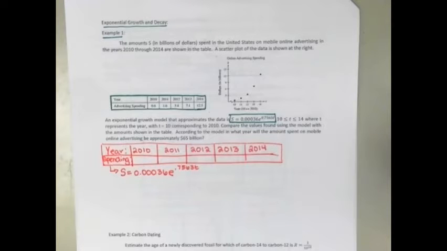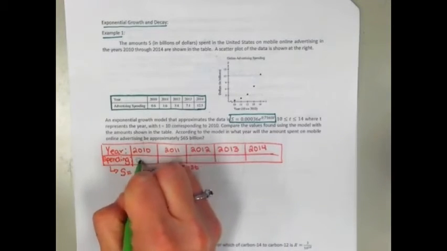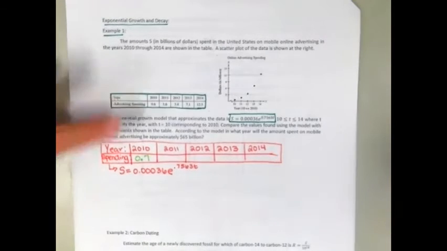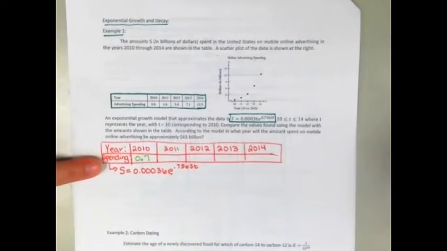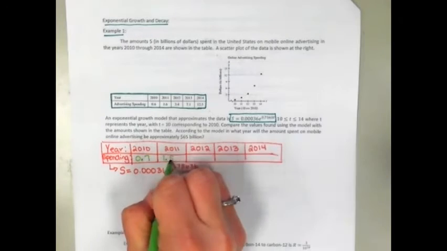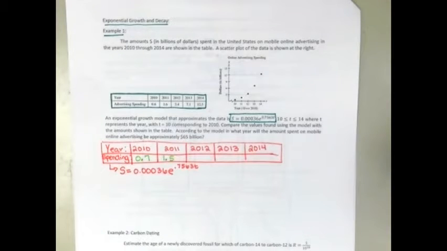So for 2010, what'd you guys get? 0.7. So what do you notice about the table to the actual model? The spending went up, okay? What about in 2011? So change t to be 11 now. I got 0.5, didn't you guys? Huh?